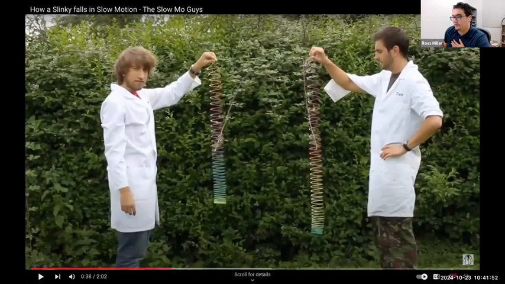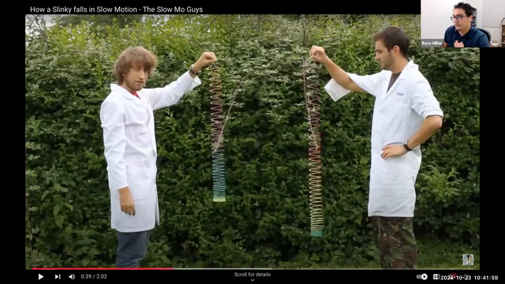So right around here, the 38 mark. There's a hand holding it. There's the Earth's gravity pulling it, and then there's internal forces amongst the coils because they're connected. And so there's some tension in the spring, you might say.